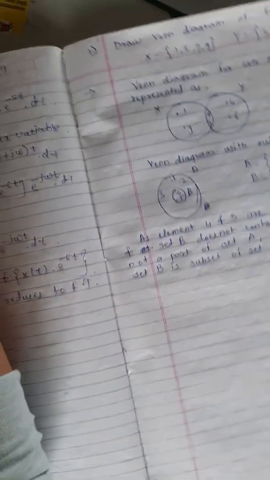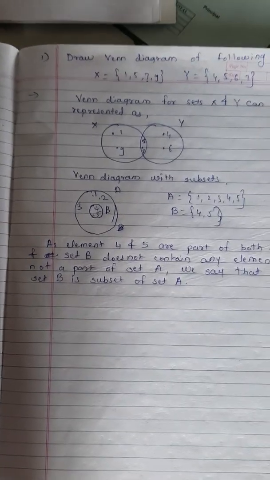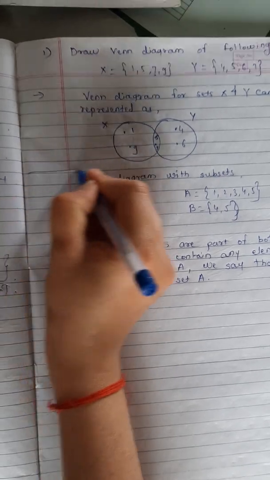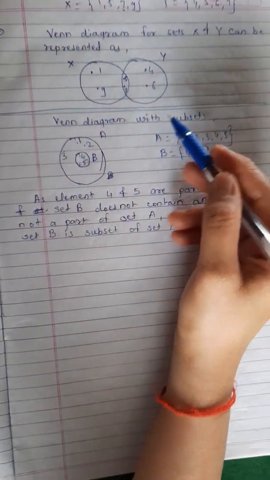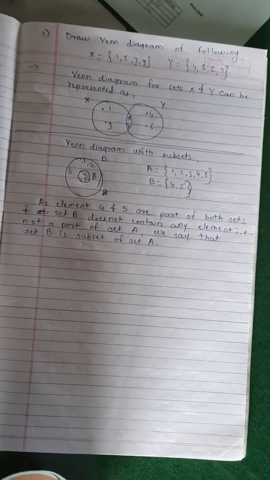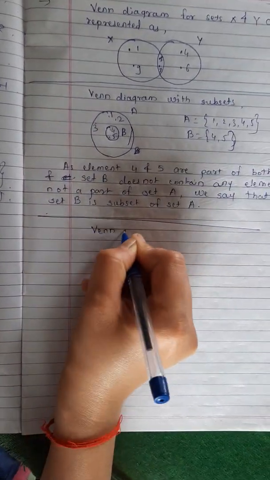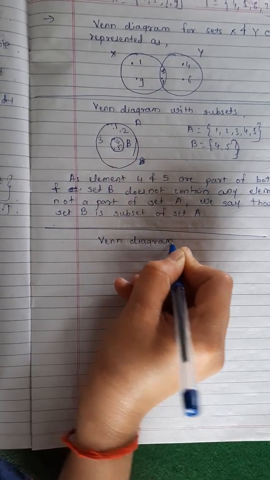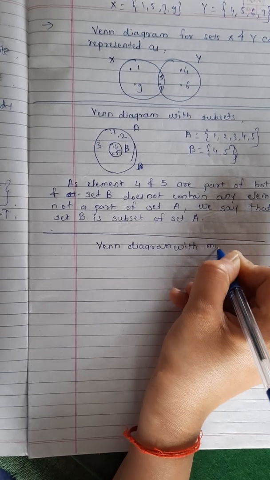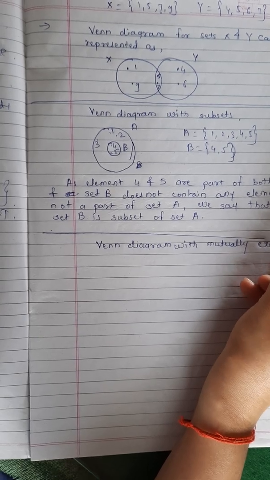So we draw here Venn diagram with mutually exclusive sets. So this problem is up to this. This is the second part. This is one example for with subsets. Okay. Now we see Venn diagram with mutually exclusive sets.